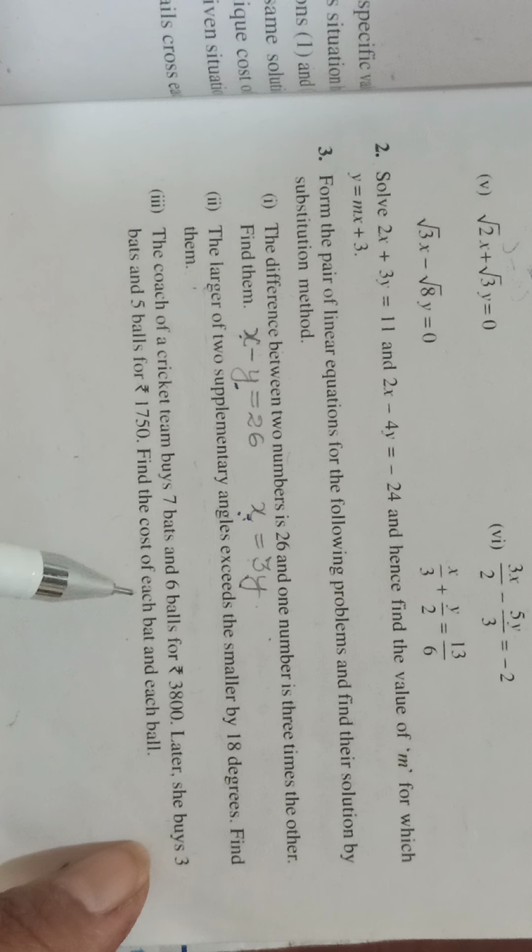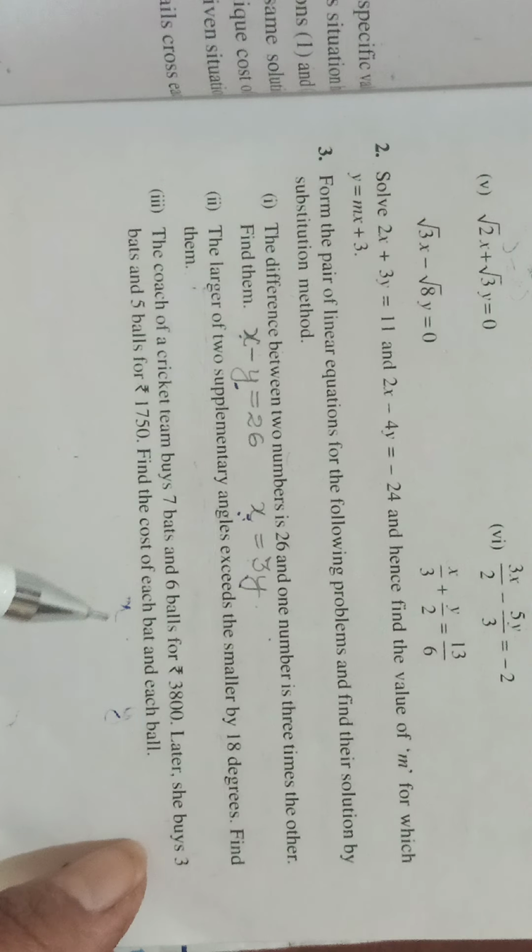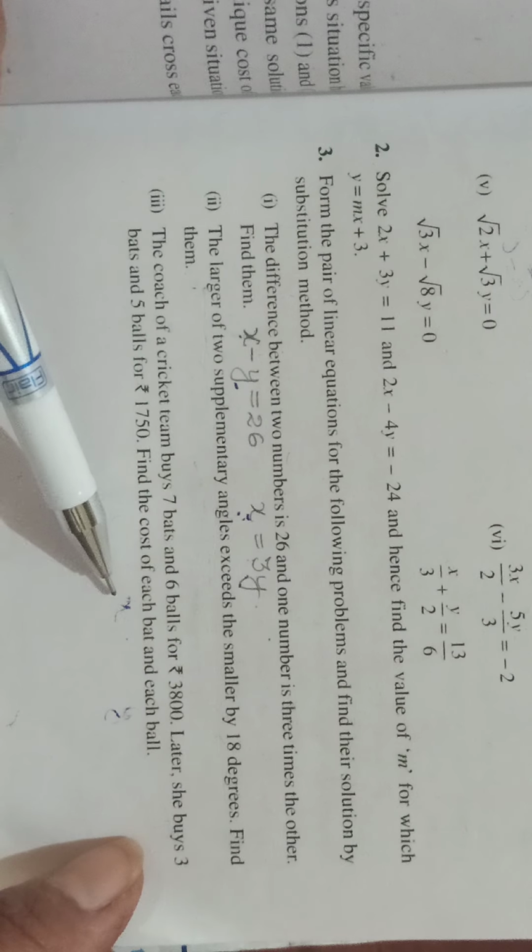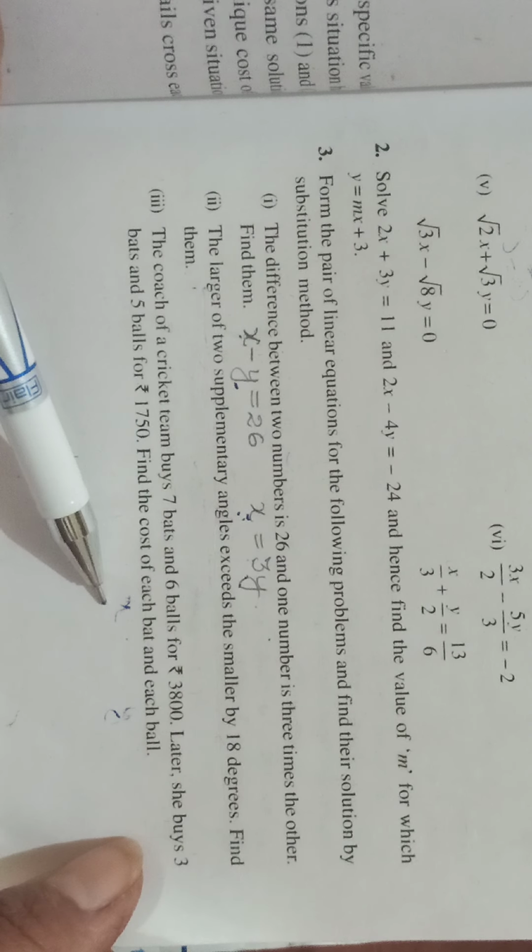So what do you start with in this? Let the cost of each bat be rupees x, and each ball be rupees y, any one of the two. Then what equations will be formed? If the cost of one is this, then the number will get multiplied by it.